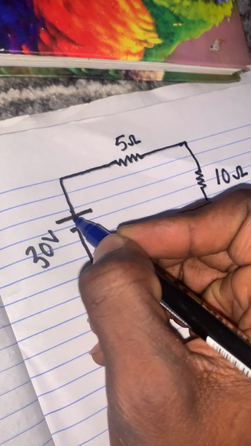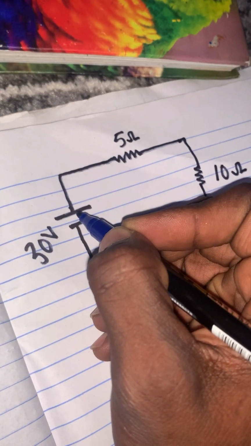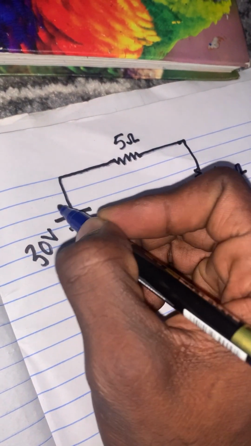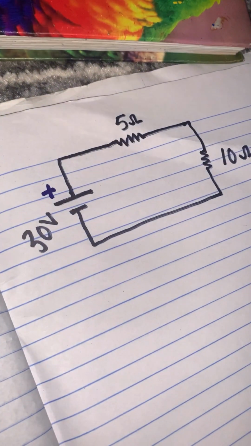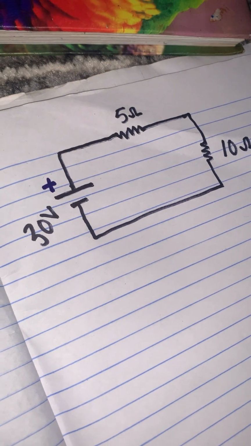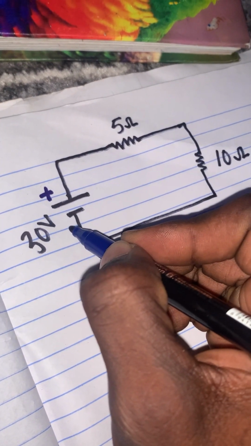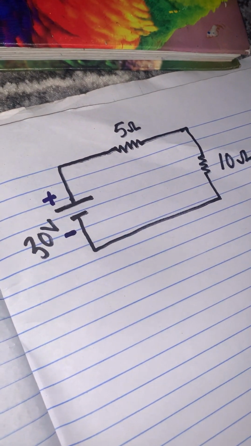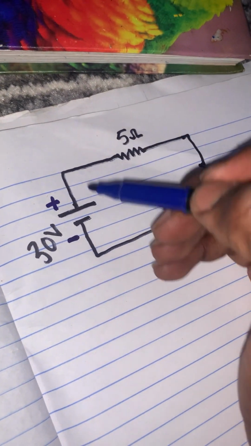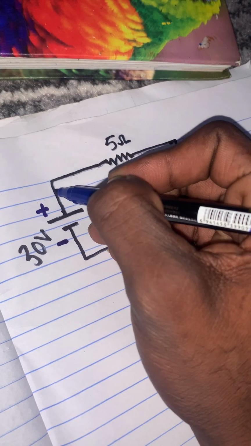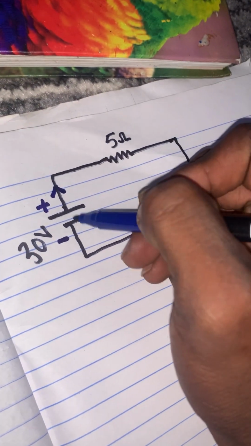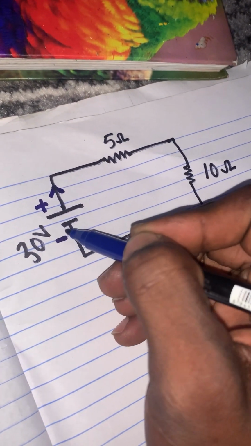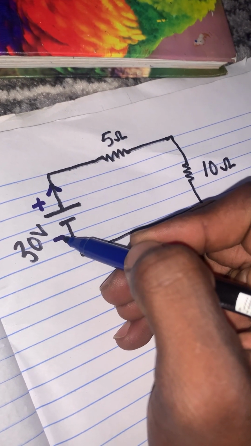Always know that the positive terminal is where the long terminal of a battery is, so assign positive there. And the negative terminal is always where the short terminal is, so assign negative there. So current always flows from the positive terminal to the negative terminal.